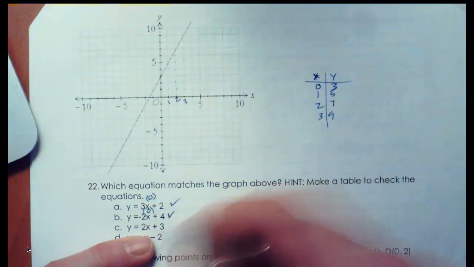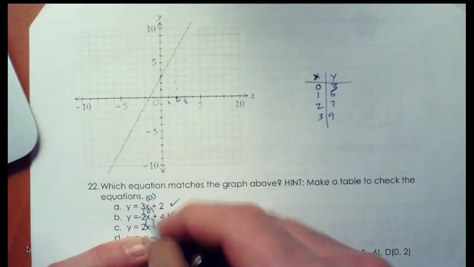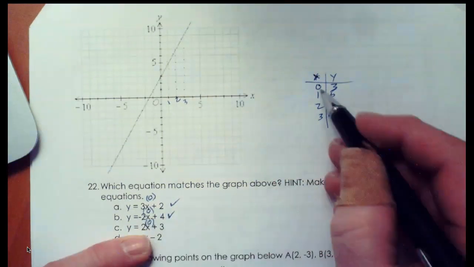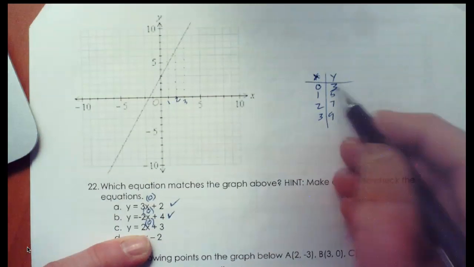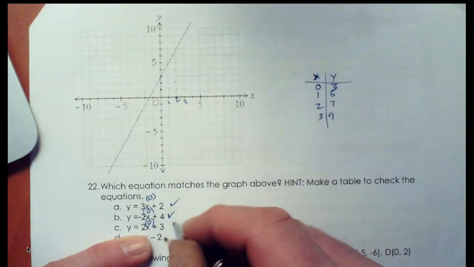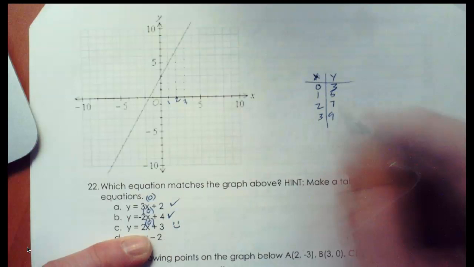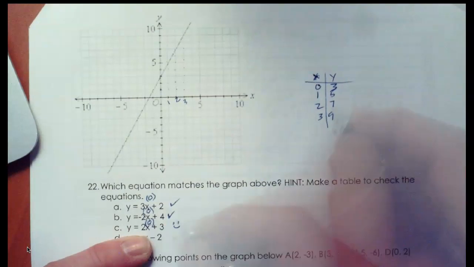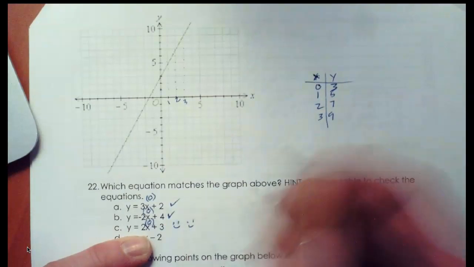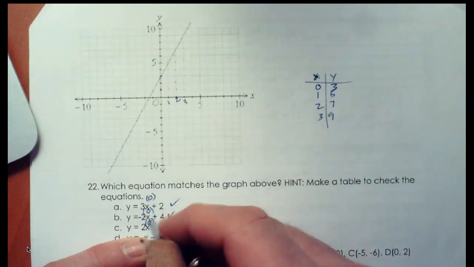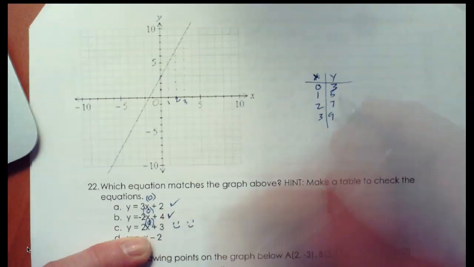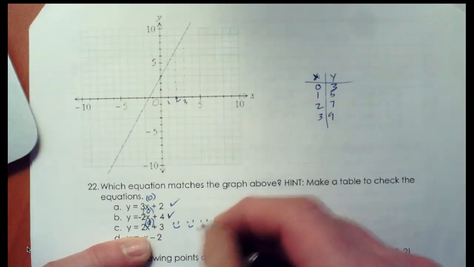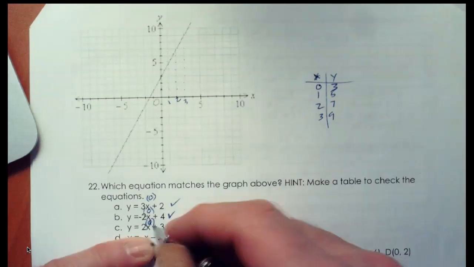Let's pop this one in here. 2 times 0 is 0, plus 3 is 3. So far this one looks good, but let me try the other ones. 2 times 2 would be 4, plus 3 is 7, so it works for that one. Let's pop the 1 in. 2 times 1 is 2, plus 3 is 5, so it works up here too. It looks like this is working for all of them, but I'm going to check all of them. 2 times 3 would be 6, plus 3 is 9.